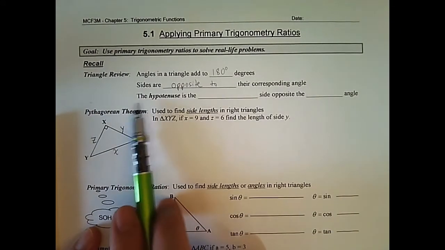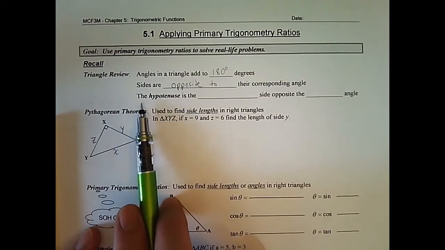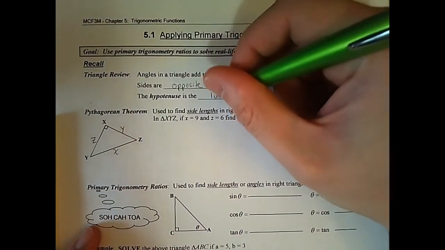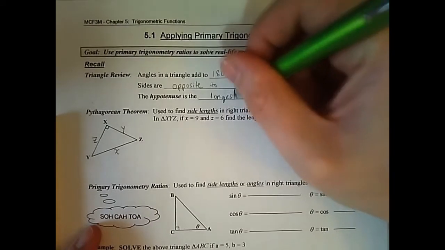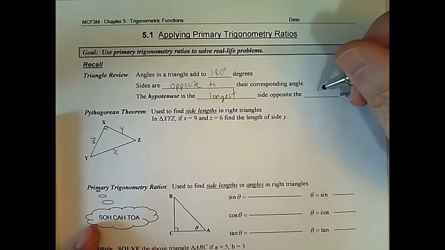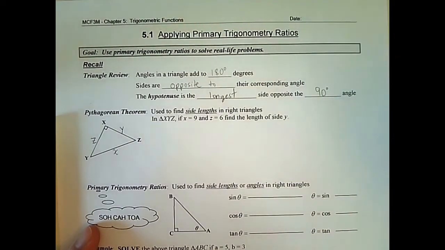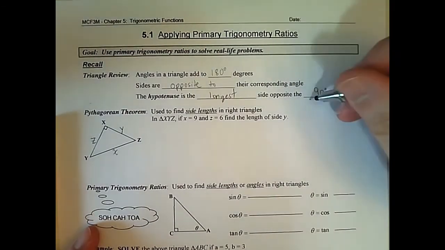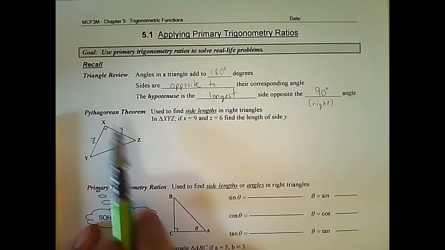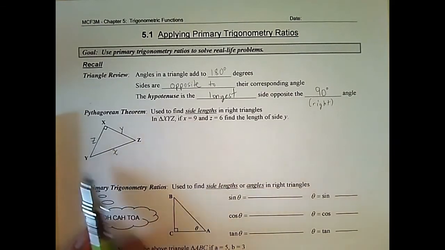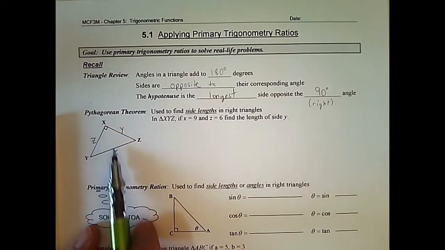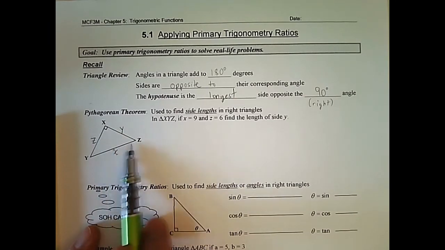We also learned about the side of a right angle triangle called a hypotenuse. Hypotenuse is the longest side. I heard somebody say it. And it is opposite of the 90-degree angle, or the right angle. Put it in brackets. So which side in this triangle is the hypotenuse? Well, here is the 90-degree angle, or the right angle. Opposite of that is the hypotenuse.